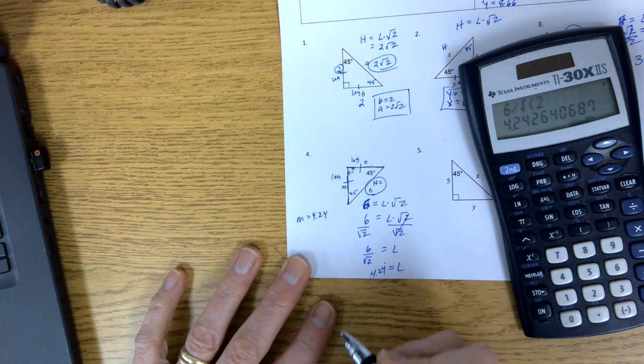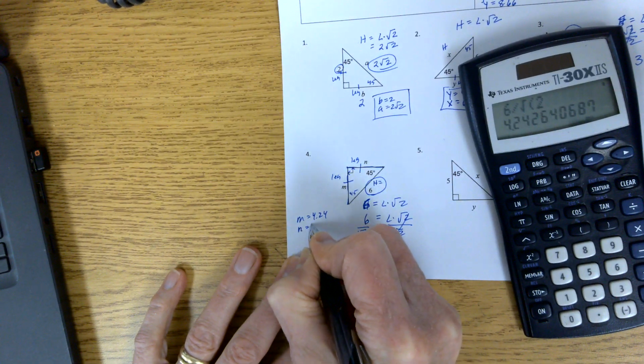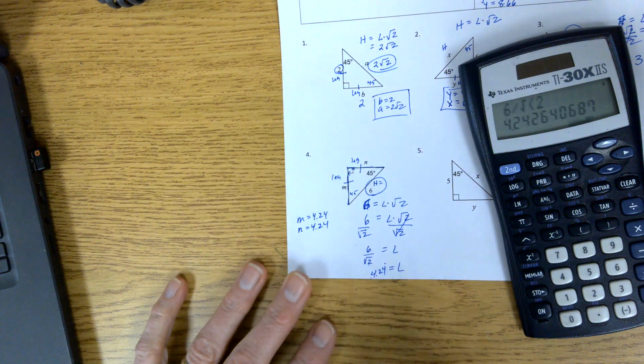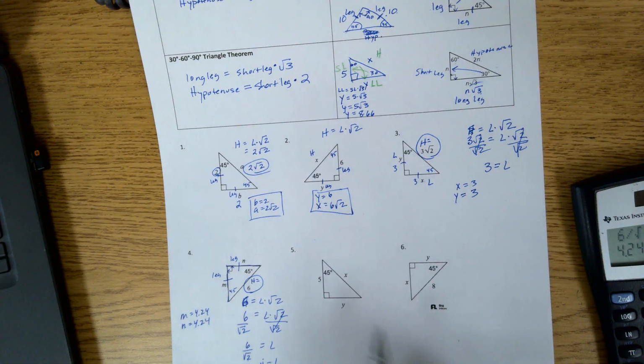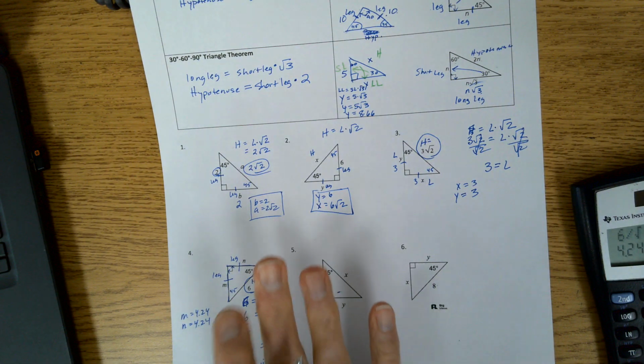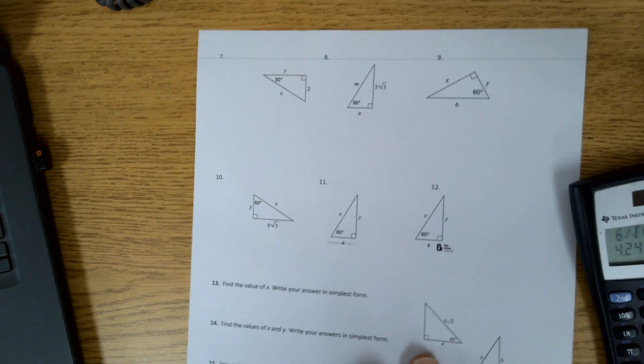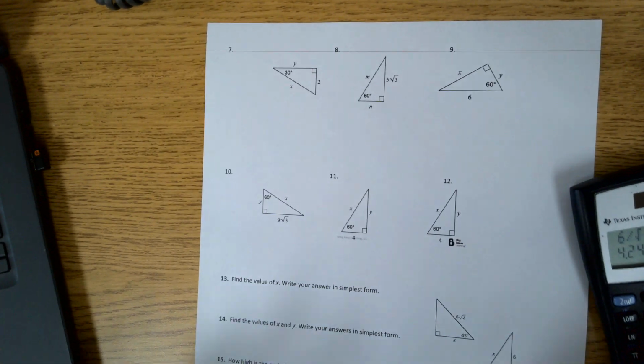N is equal to the length of the other leg, and it's an isosceles, so they're both the same. Okay. So that should take care of 5 and 6, same logic. I'm going to jump to the back. We'll do 30, 60, 90s.